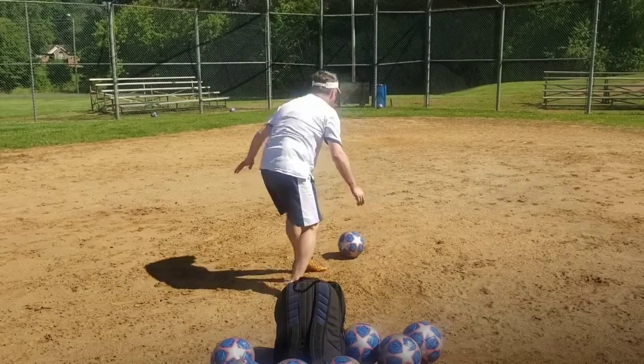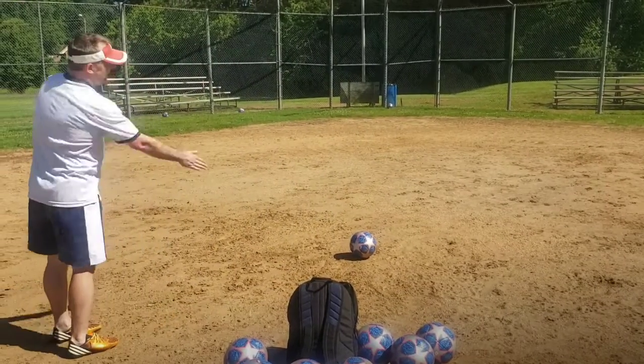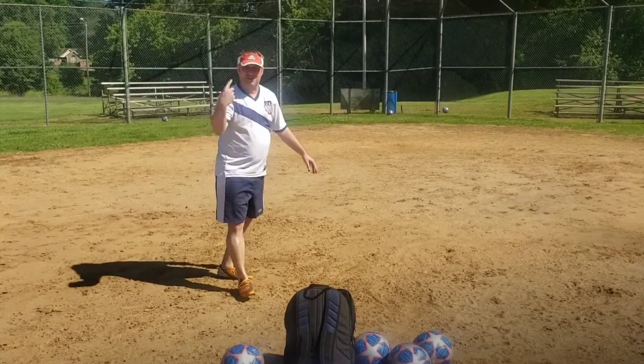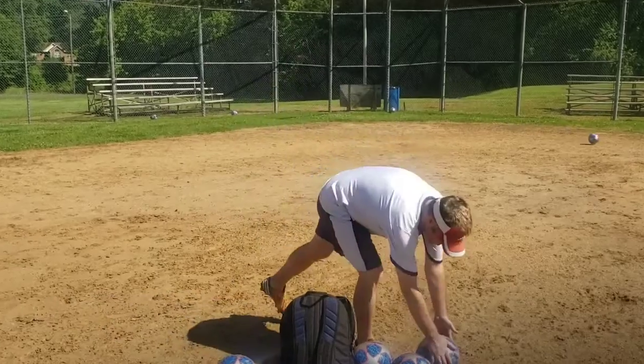So we'll do one more. All right. So watch my follow through. My follow through goes to the side. All right. And you can see the curve. Nice and simple.